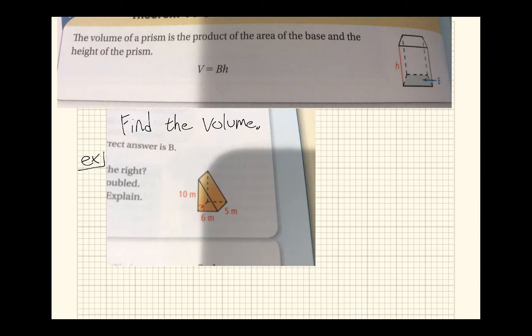All right. So first thing we should do is identify the base and then find its area. A lot of times we think of shapes as laying on their base, but this one's actually not. It's kind of tilted on its side. Remember, a prism has two bases. So we have this triangle here, and then that one in the back.